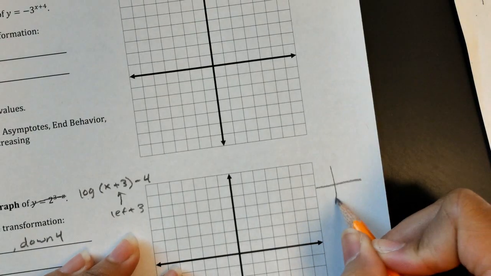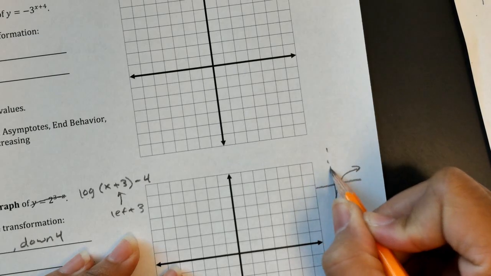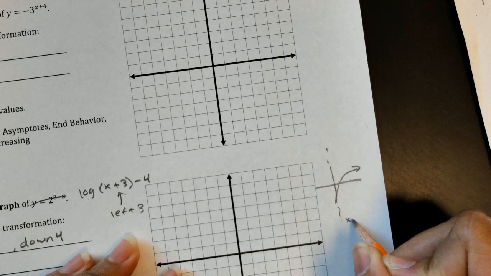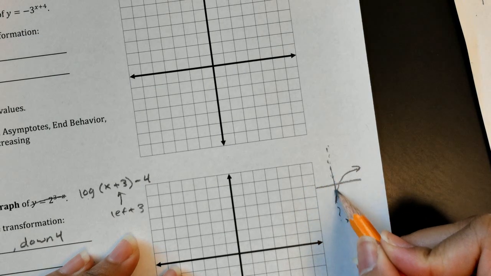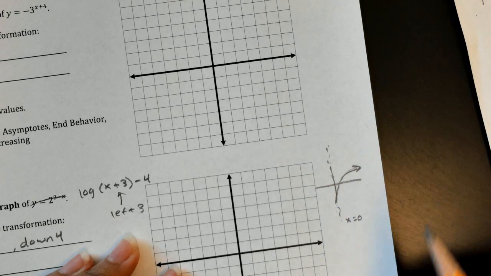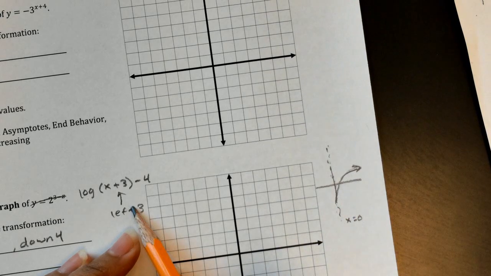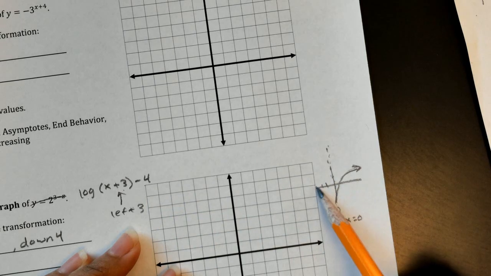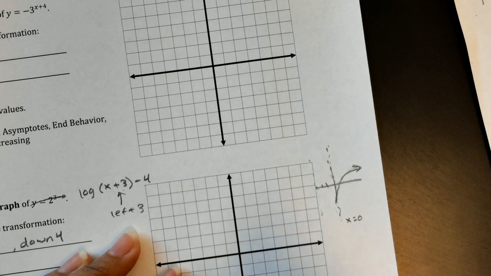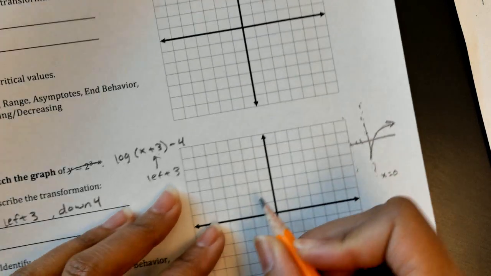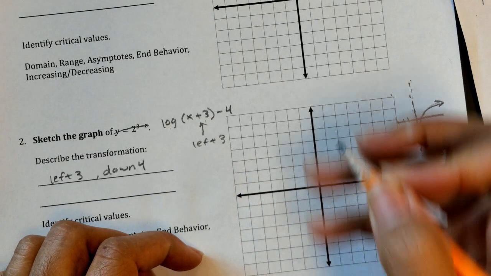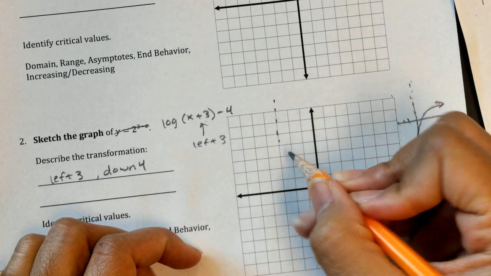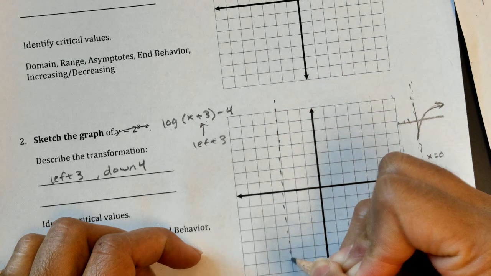And for a log, remember the parent function looks like this. There's an asymptote right here at x equals 0 that it gets close to but doesn't touch, and then it increases this way. However, it went left 3 and down 4. So it went left 3, so 1, 2, 3, your asymptote's now here. My asymptote is right along here.